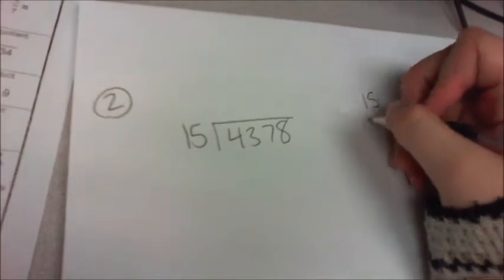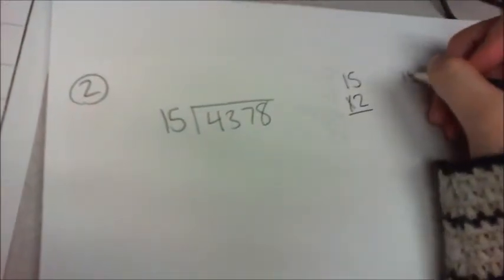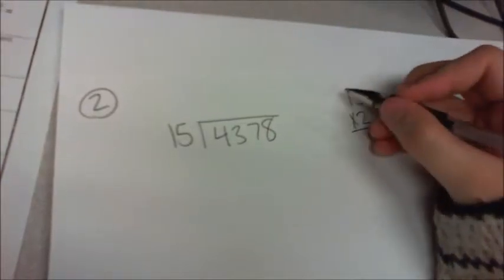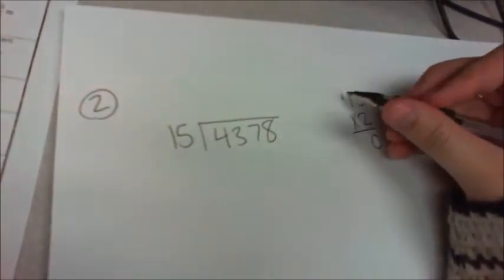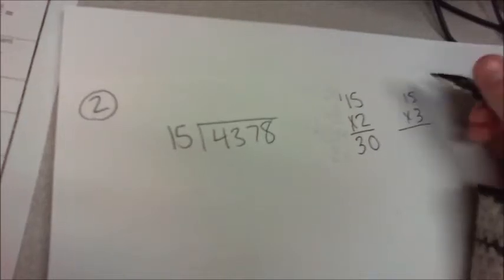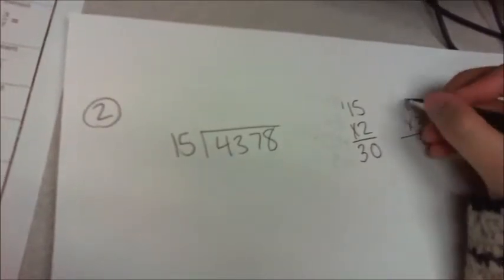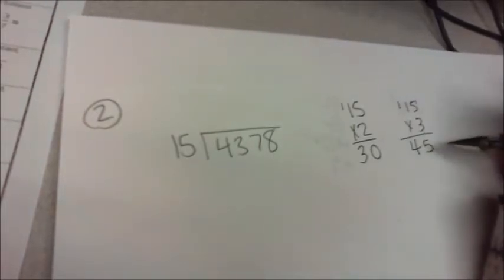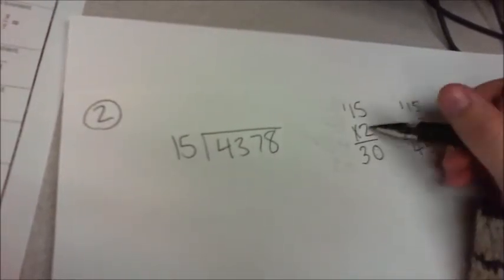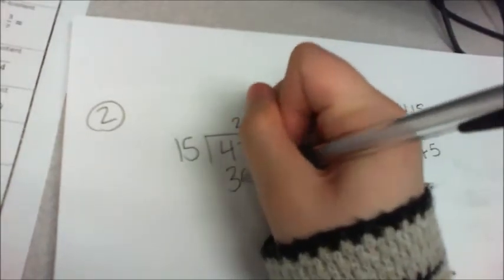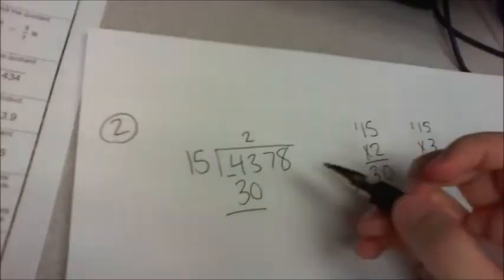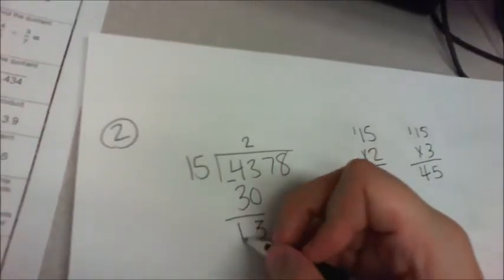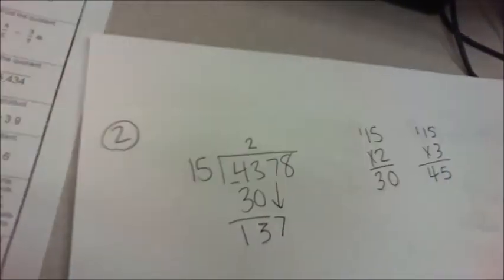Let's guess and check. I'm going to do 15 times 2 and 15 times 3. 2 times 5 is 10, carry the 1. 2 times 1 is 2, plus 1 is 3. 3 times 5 is 15, carry the 1. 3 times 1 is 3, plus 1 is 4. So 45 is too big, so we're going to have to go 2 times and 30. 3 minus 0 is 3. 4 minus 3 is 1. Bring down the 7.